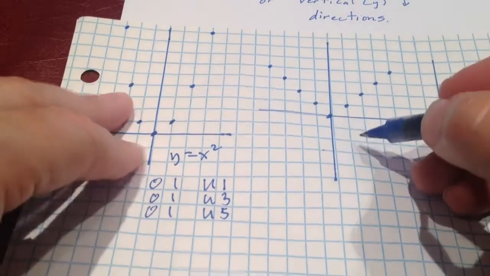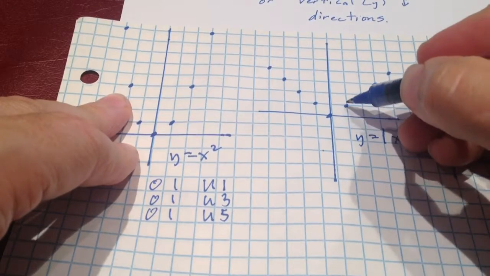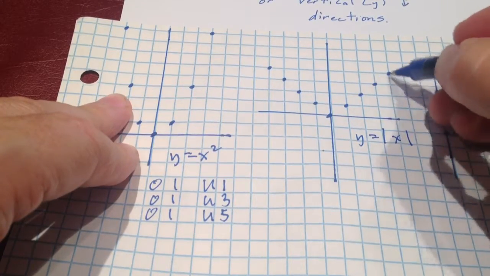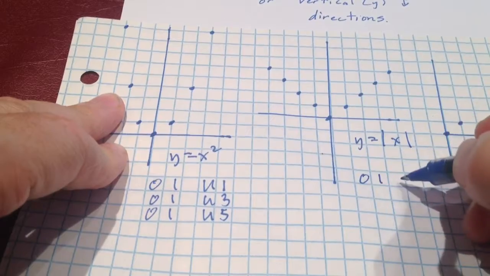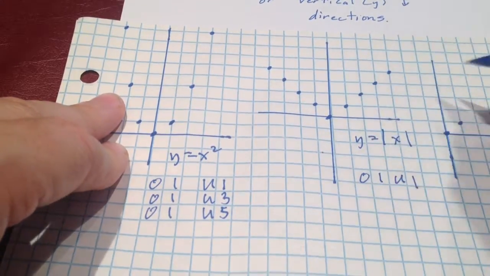It's even simpler for our y equals absolute value function. It's over 1 up 1, over 1 up 1, over 1 up 1. So that is just over 1 up 1 all the time. Start at the vertex, work to the right, over 1 up 1, over 1 up 1.